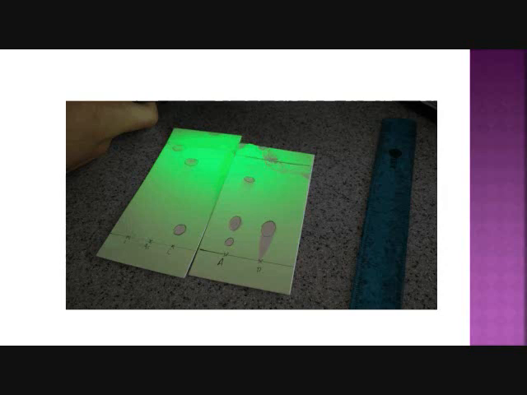We do not use TLC plates for chromatography because ours works with paper and it's cheaper to do it on paper. So that's what we're going to do in here. Okay, so that's it for 3.9.